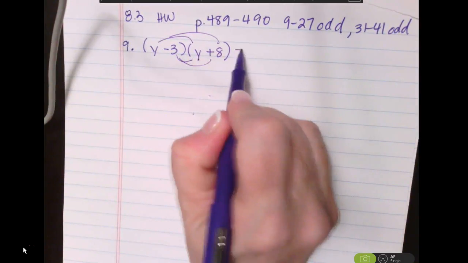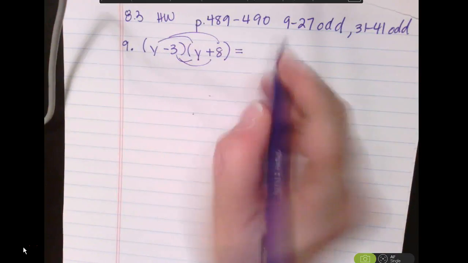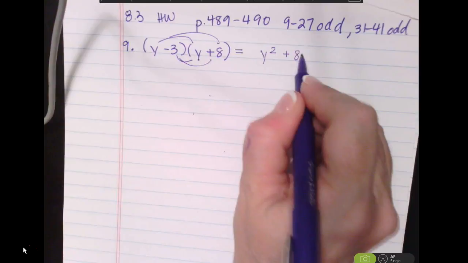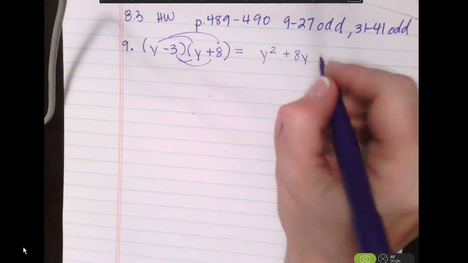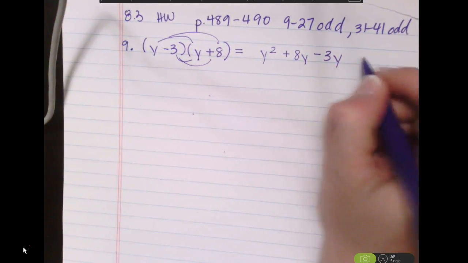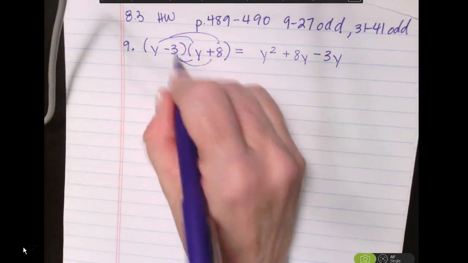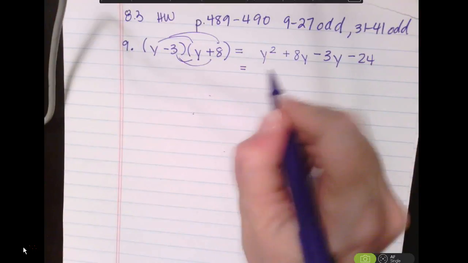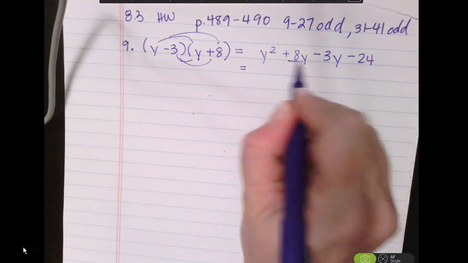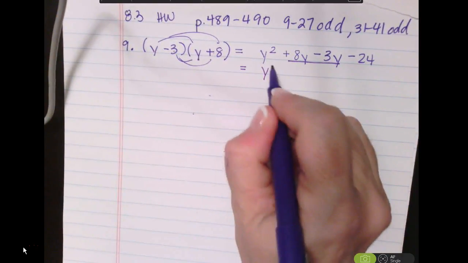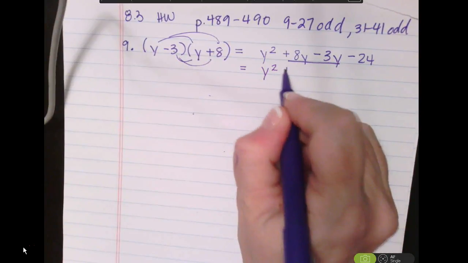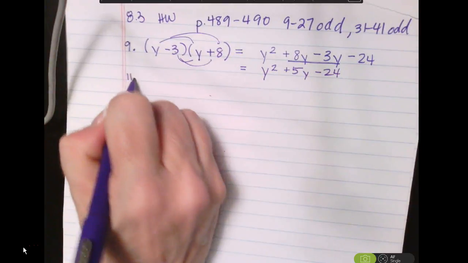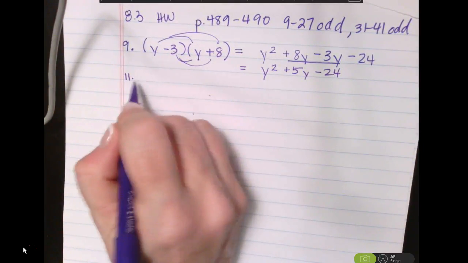So y times y is y squared, y times 8 is 8y, negative 3 times y is minus 3y, and negative 3 times negative 8 is negative 24. So I'm expecting to be able to combine these middle two terms, and so 8 minus 3 is 5. That's my final answer.